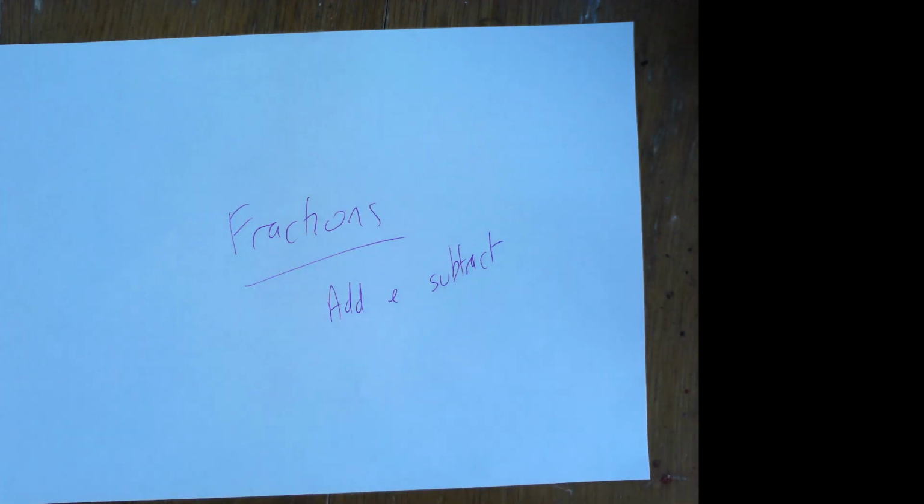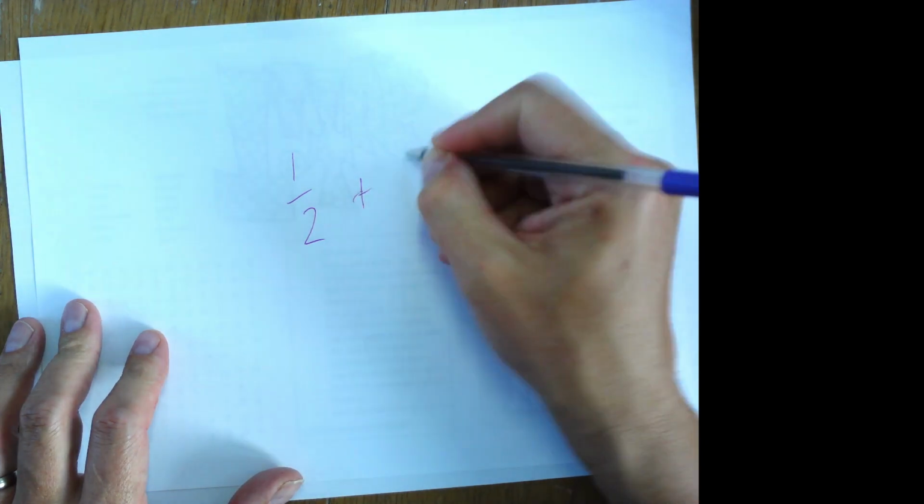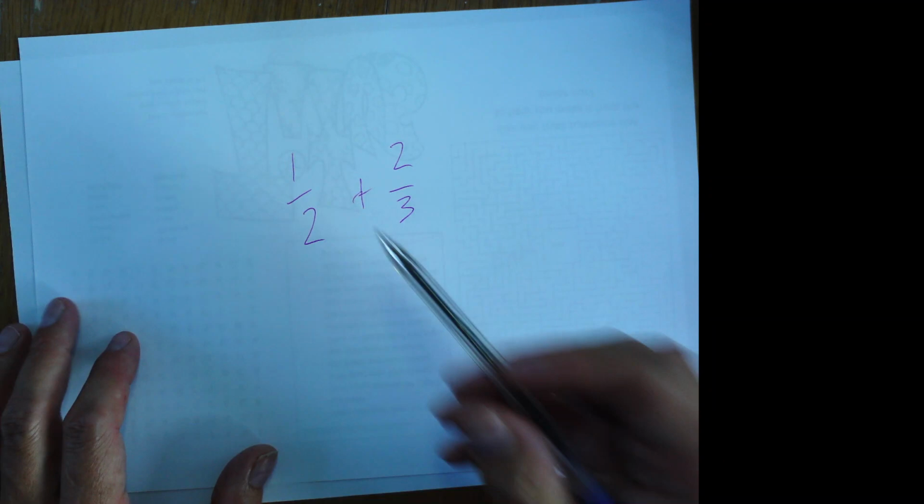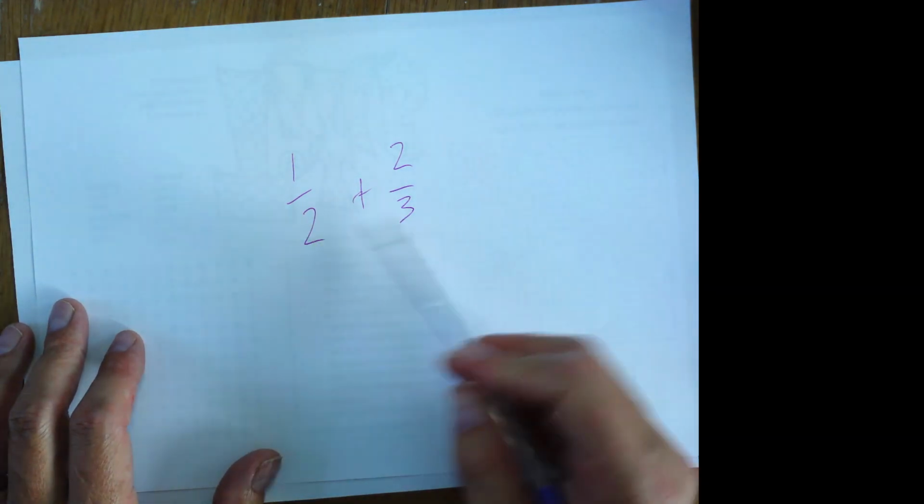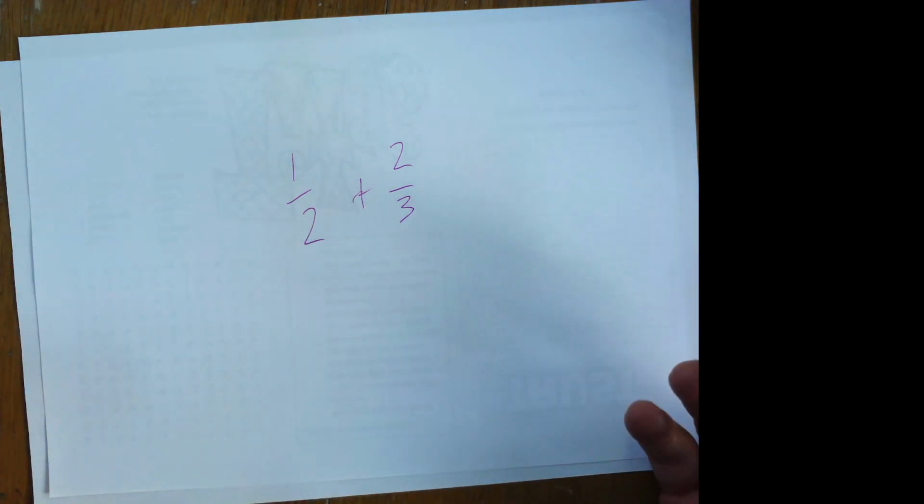This one's about fractions, but adding and subtracting, because there's loads within fractions that can just cause confusion. So to start with, if you've got a half plus 2/3, what you need to do is get these numbers to be the same, because you need them as the same digits.